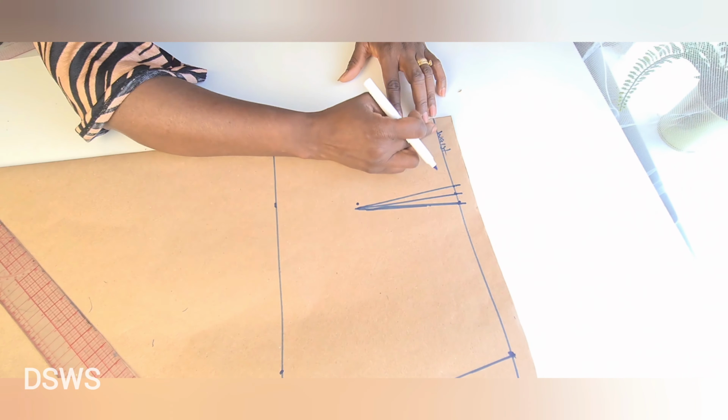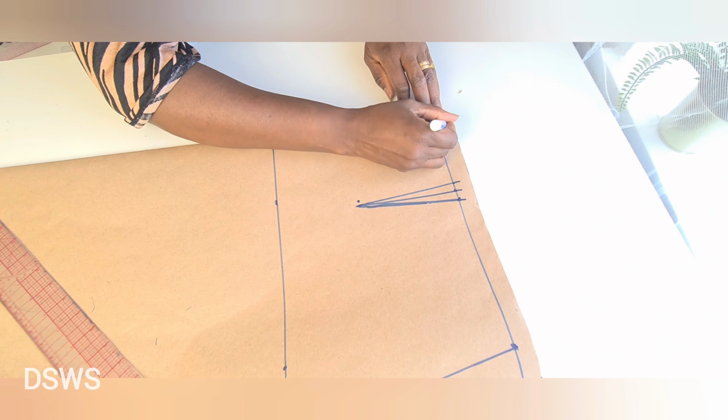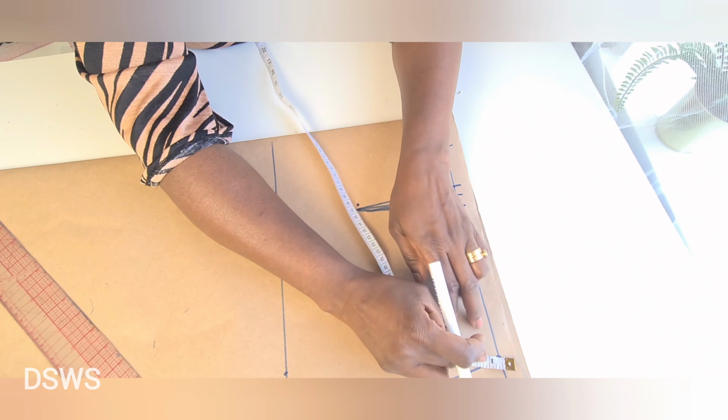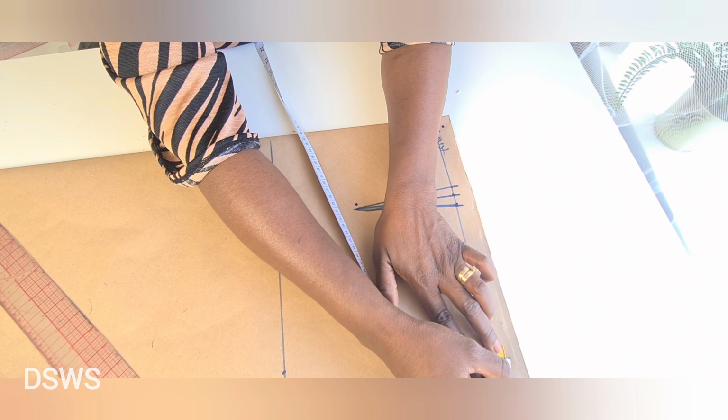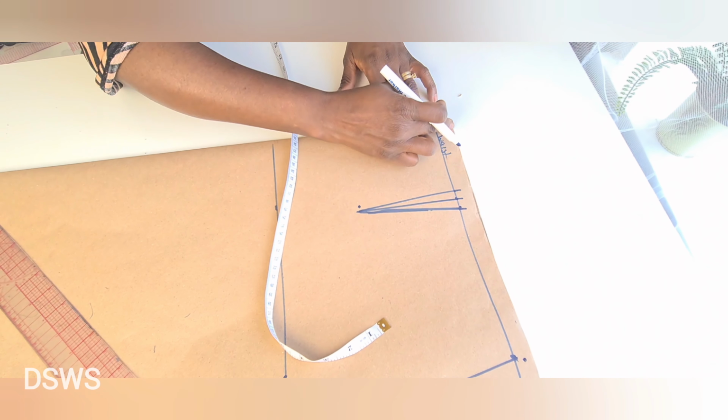So the next thing I did was to go up by half an inch from the right, and I did the same thing to the left. Okay, half an inch I went up. This is to form a slope to the waist.